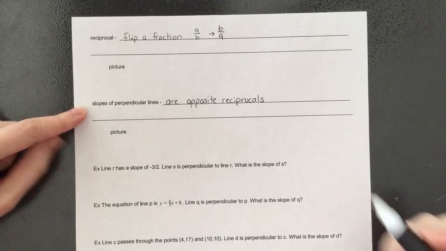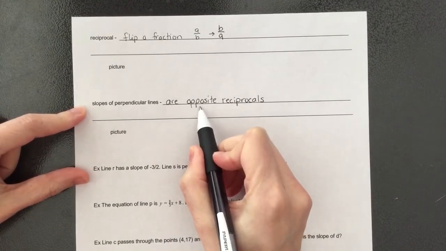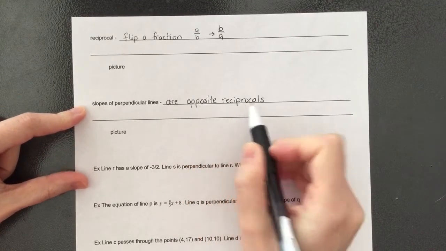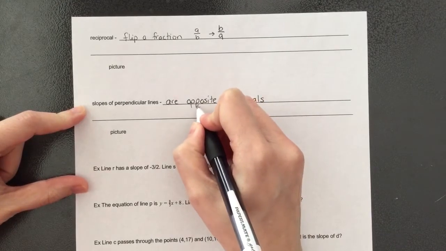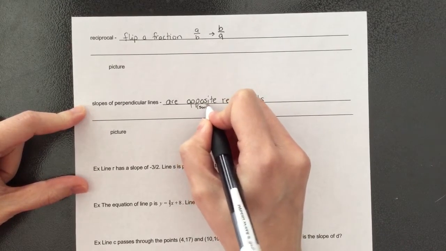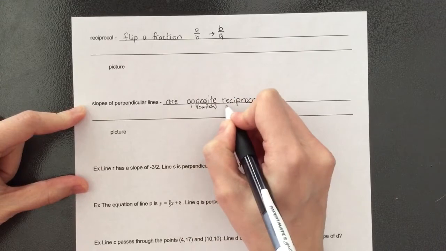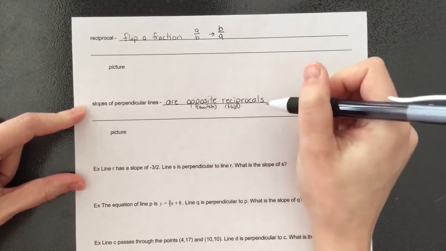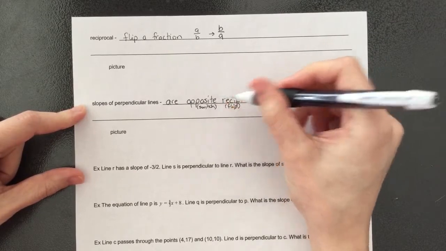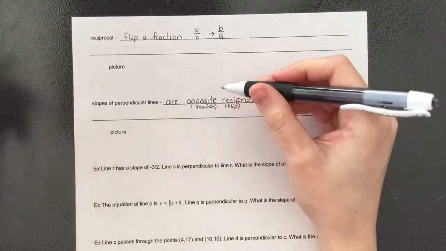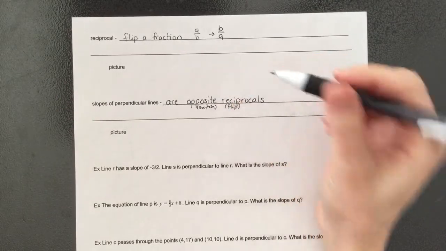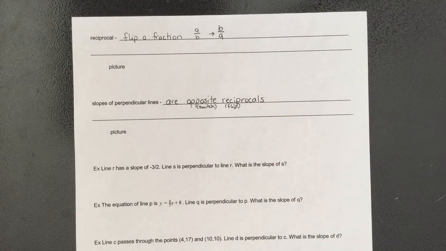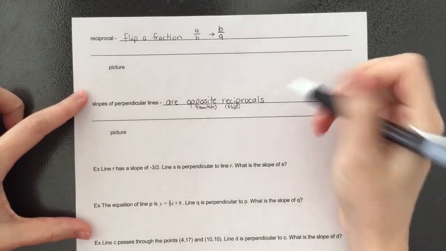Okay? So that leads us to the slopes of perpendicular lines. Slopes of perpendicular lines are opposite reciprocals. So remember we switched the sign, and reciprocals, then flip. But whenever I talk about them, and a lot of times whenever you hear any math person talk about them, and especially on tests, they're going to say opposite reciprocals. You're not going to see the words switch and flip. So it's going to be really good for you to get in the habit of using those words.